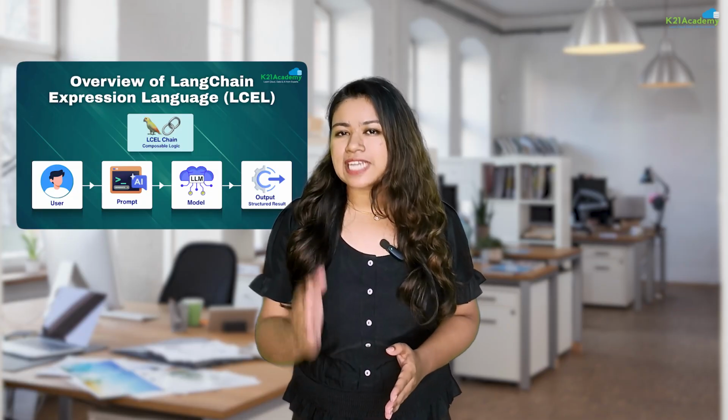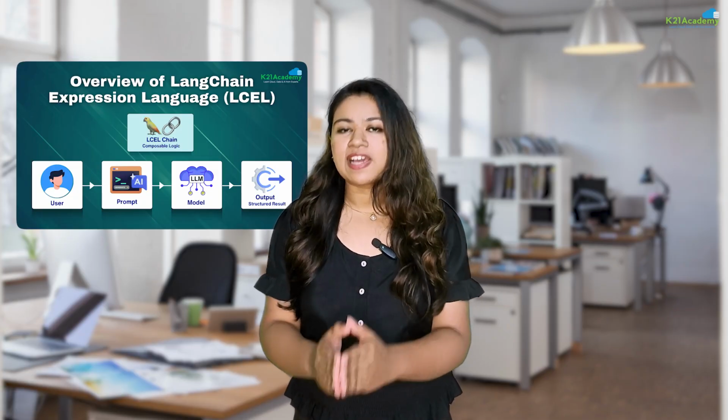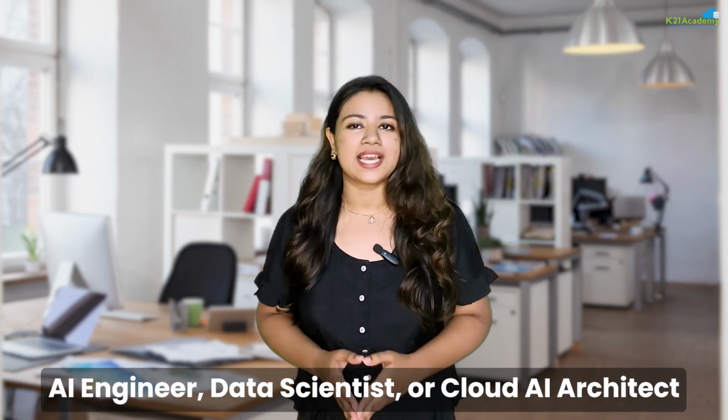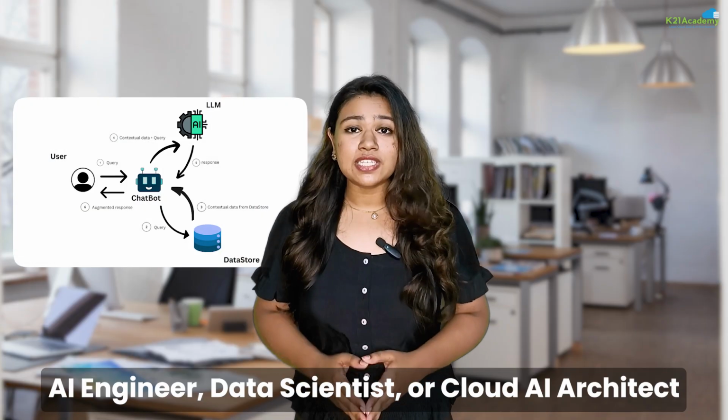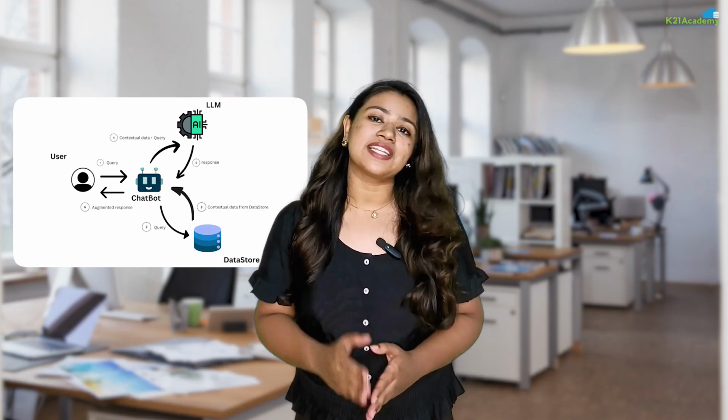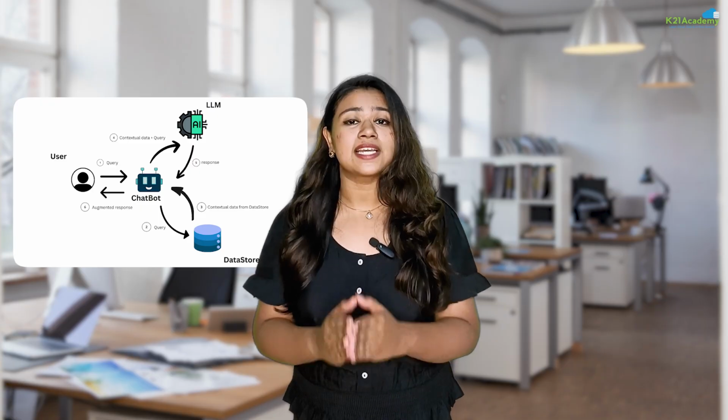LCEL is a domain-specific language developed by LangChain to simplify AI interactions using a visual block-based structure. This new way of working with AI models reduces code complexity, making it easier to build smarter agents and efficient workflows. For those aspiring for roles like AI engineer, data scientist, or cloud AI architect, LCEL is quickly becoming an essential skill. In this video, we will take you through the basics of LCEL and LLM chains, and provide hands-on examples to show how it allows you to structure AI outputs more effectively.